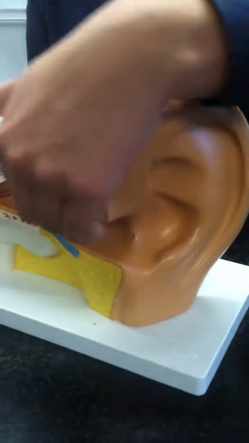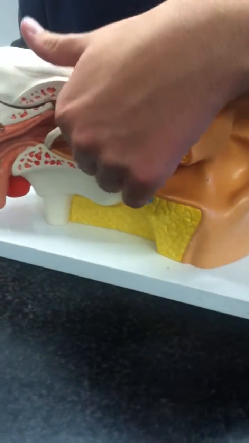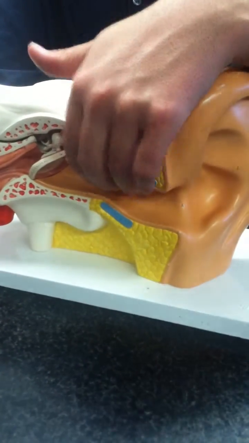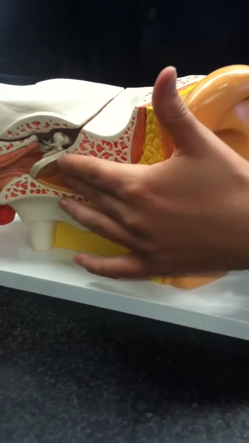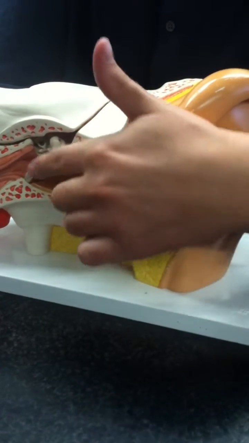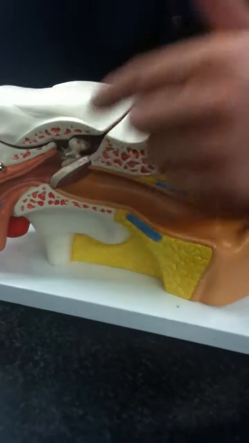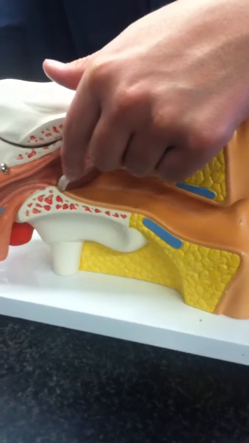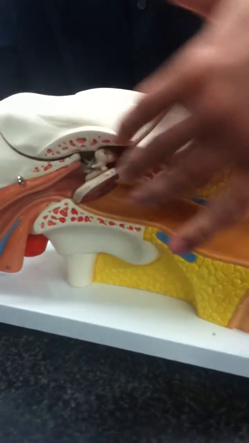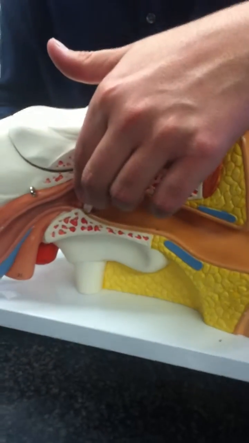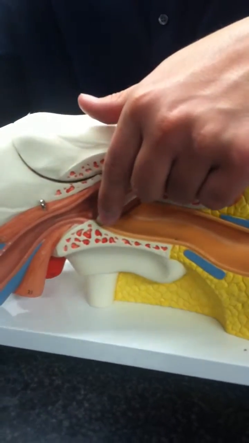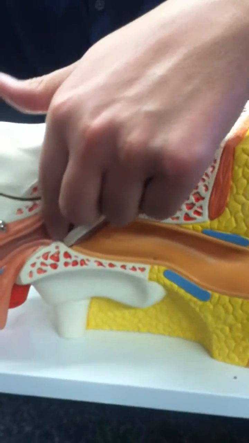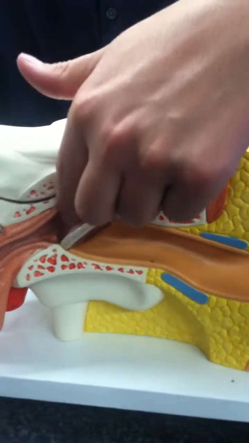Now this tube that continues deep into the temporal bone is called the external acoustic meatus, and it's where sound waves travel and bounce off of a structure here called the tympanic membrane. So the tympanic membrane is basically your eardrum, and it acts sort of like a shock absorber in the sense that sound waves will bounce off the tympanic membrane. The tympanic membrane will vibrate, and then that vibrates a series of bones here in the middle ear called the auditory ossicles. And we'll come back to those auditory ossicles in a minute.